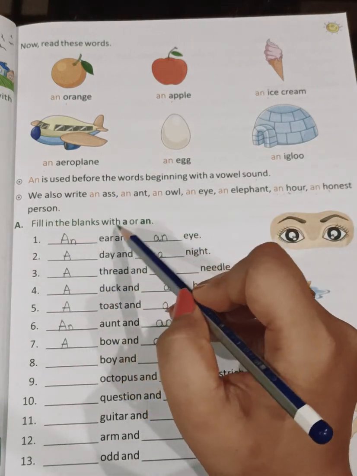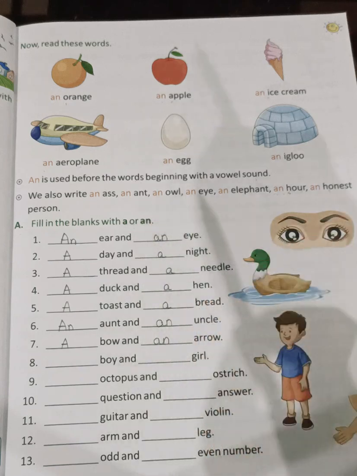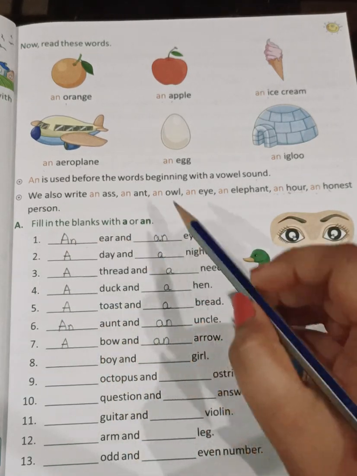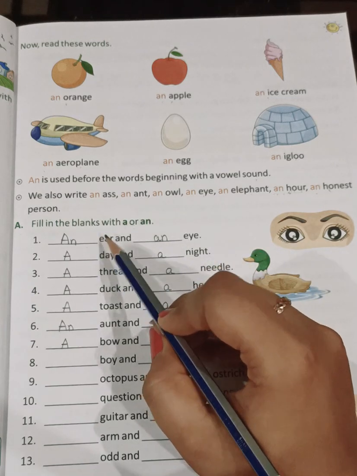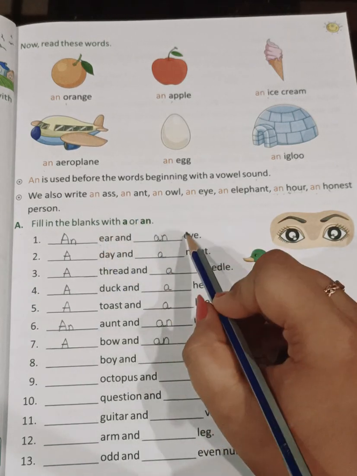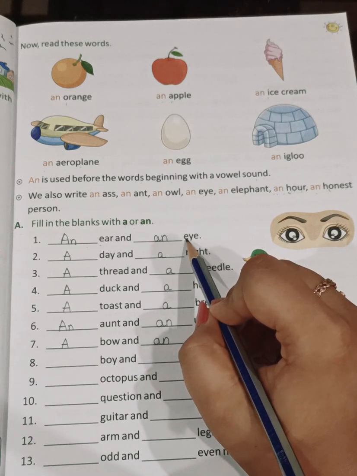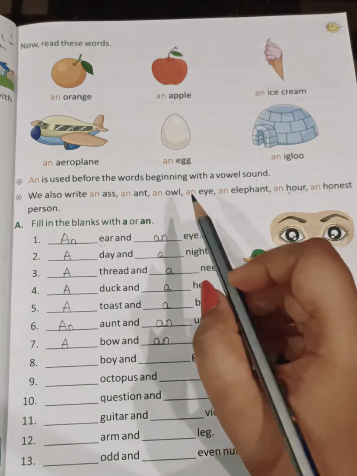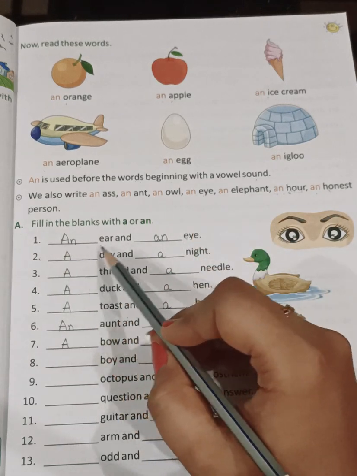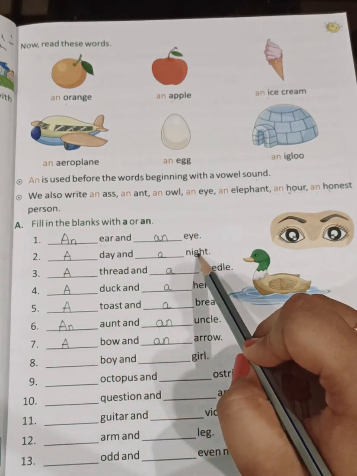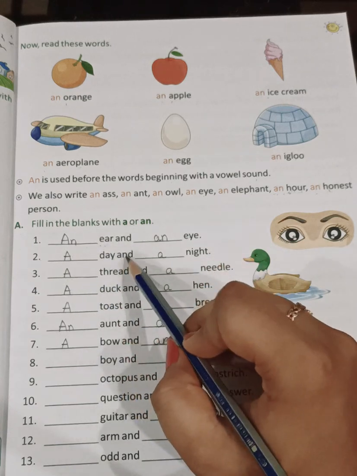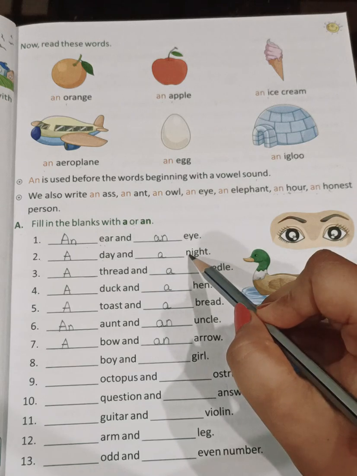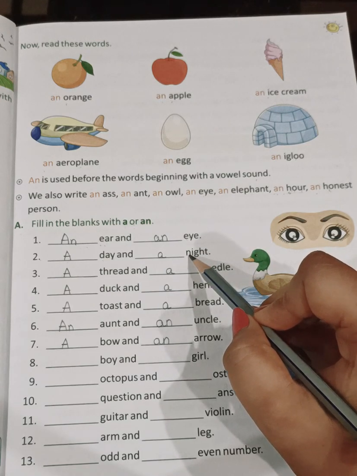Now let us see exercise A. Fill in the blanks with An or A. Number 1. Blank ear and blank eye. Ear, it's starting with the vowel sound, and eye, it's starting with the vowel sound. So an ear and an eye. Number 2. Blank day and night. A day and a night. Day starts with a consonant sound, and night also starts with a consonant sound.